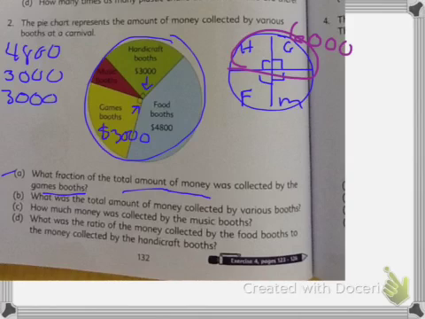That means that the last two booths of food and music is going to also have to equal 6,000. However, you notice I put an F here for food. That is actually not accurate because the food is way more than the music. But regardless, the two of those together, they're still going to equal 6,000. Okay? Because to have a complete circle, you're going to have to do that.